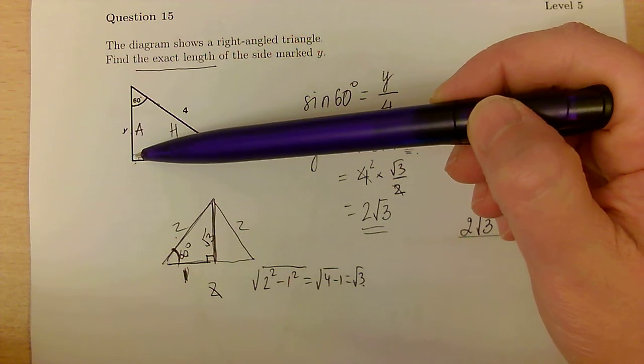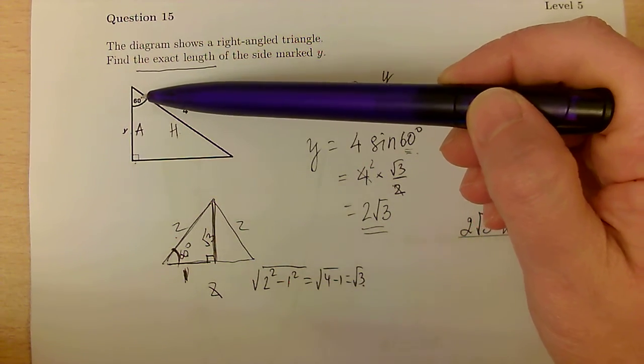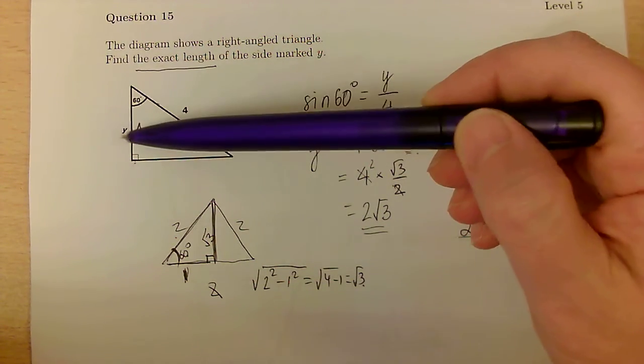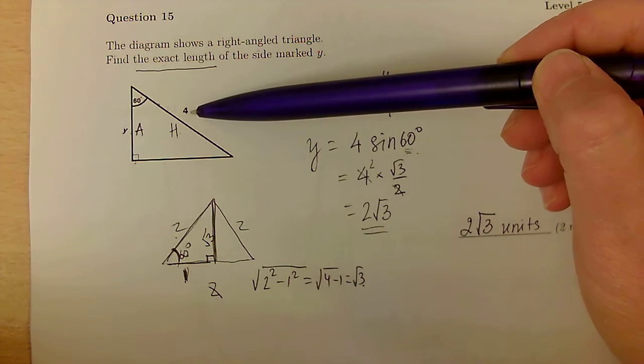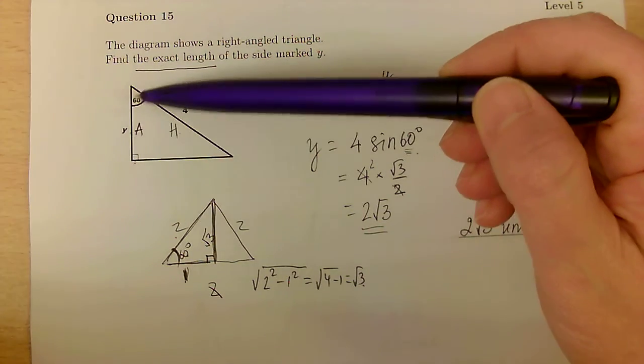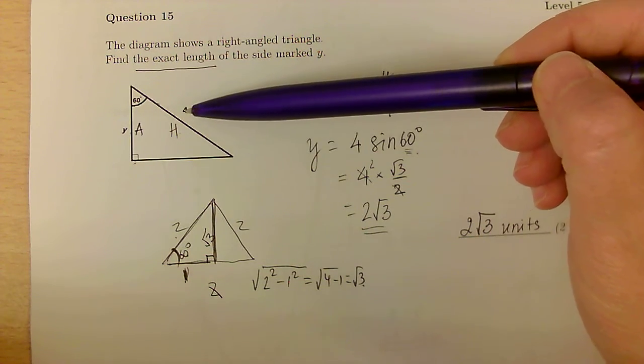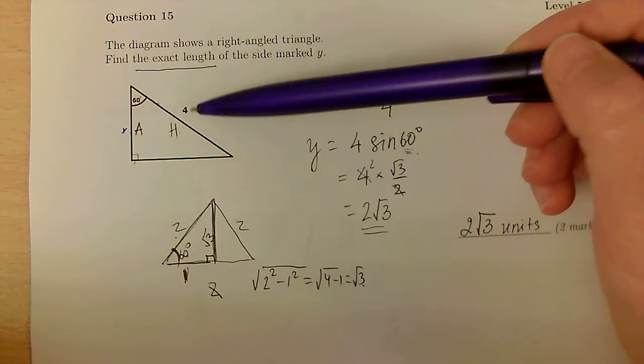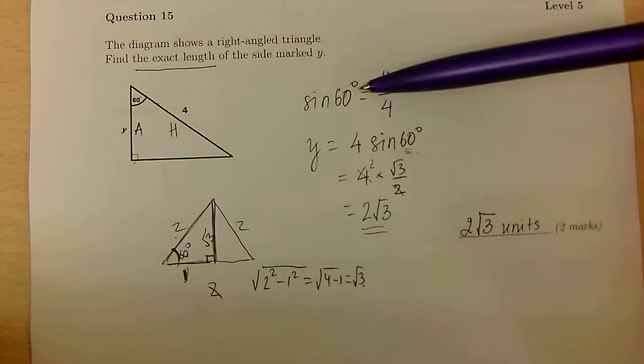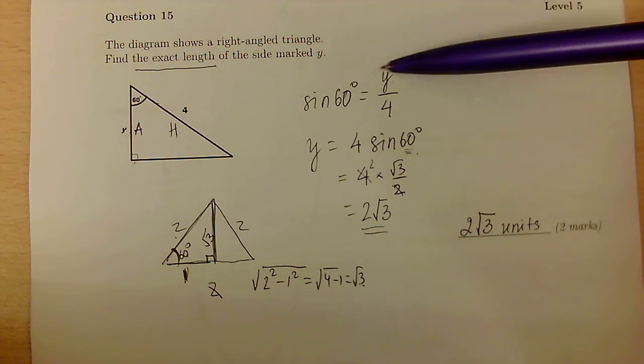We have a right angle triangle here, we have an angle of 60 degrees, and we have two labeled sides, one with Y, one with 4. If you have sides and an angle, and a right angle here, then we can use trigonometry, because trigonometry connects an angle with two sides, right?